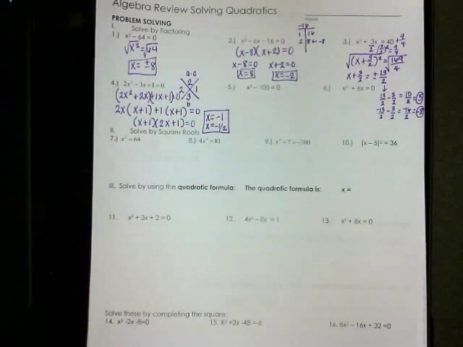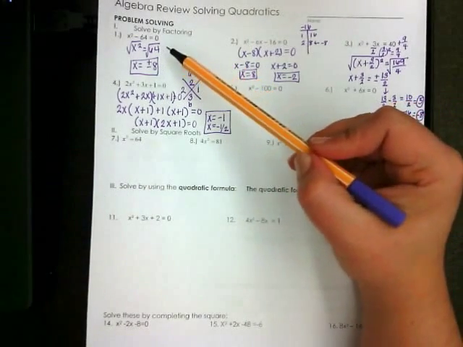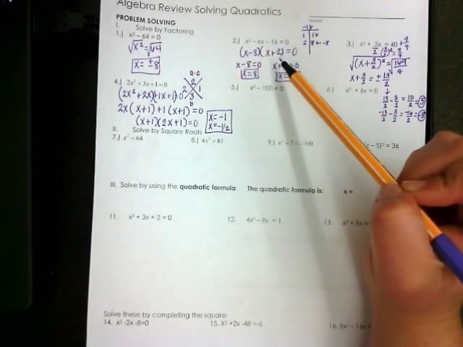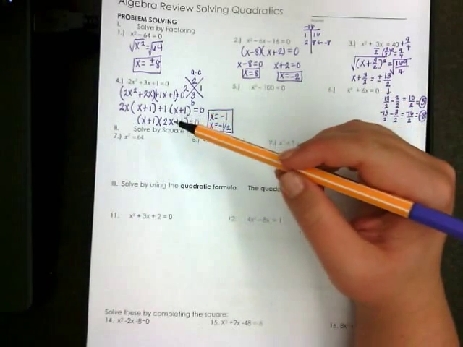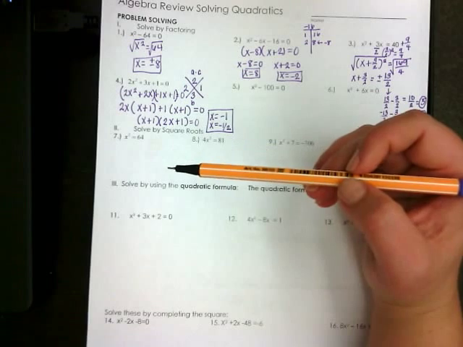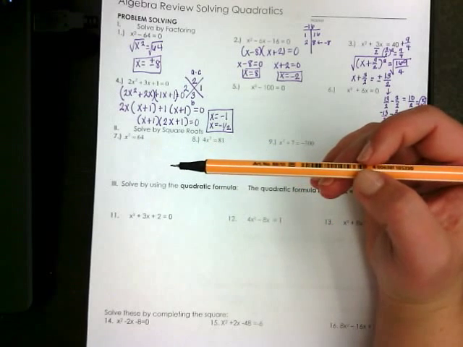All right, this is a quick synopsis of solving with square roots, solving by factoring when a is 1, completing the square with fractions, and then factor by grouping when we take 3 terms and turn it into 4.